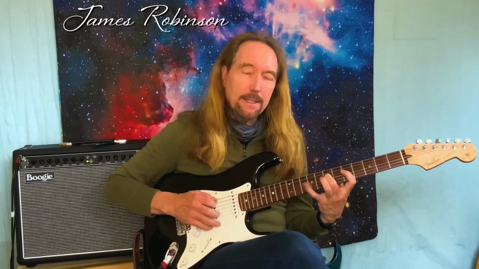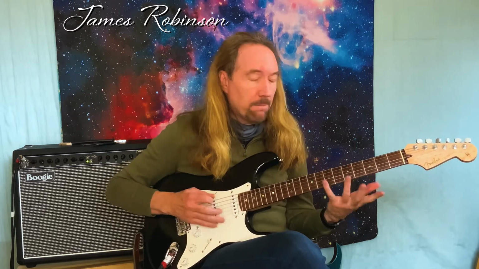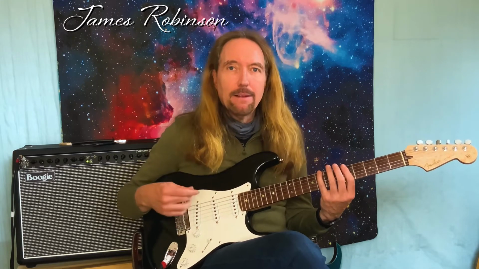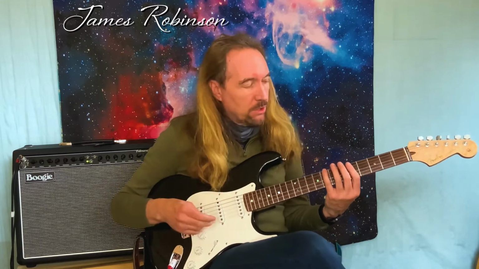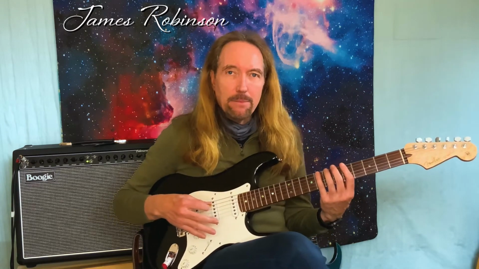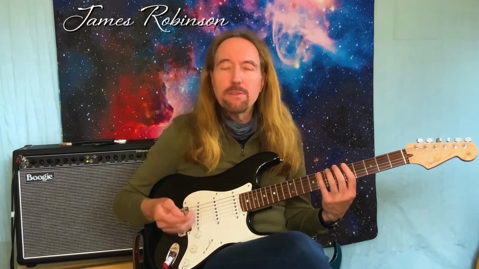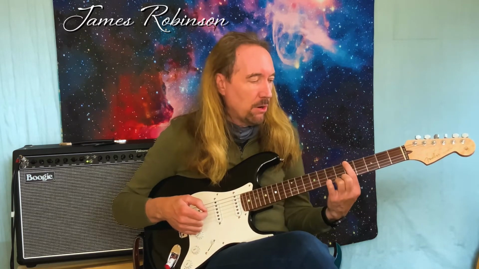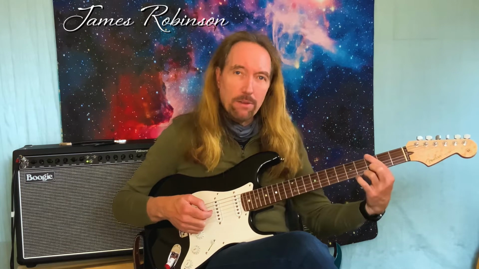So what actually is Dorian? So again, we played the minor pentatonic, which, hence the name, is a minor scale with 5 notes. Dorian is a minor type scale, and it's got 7 notes because there are 7 notes of the major scale. And we're playing a mode of major, the second mode, emphasizing A rather than G.